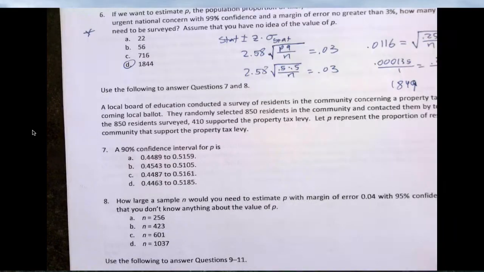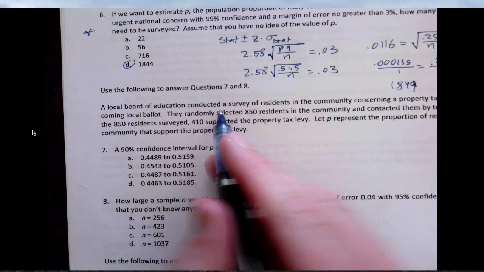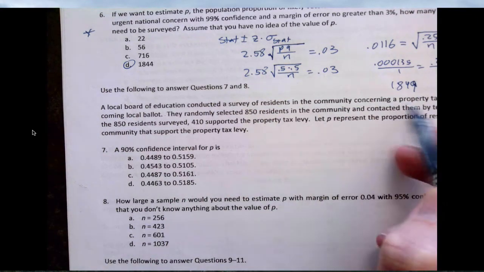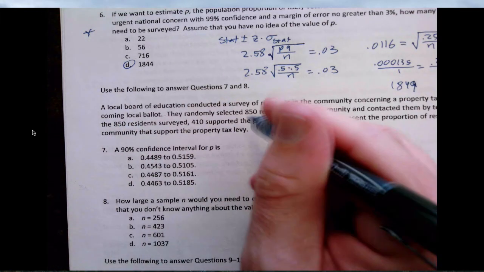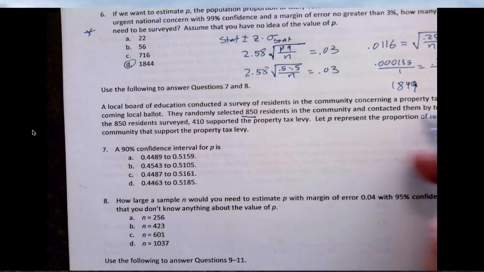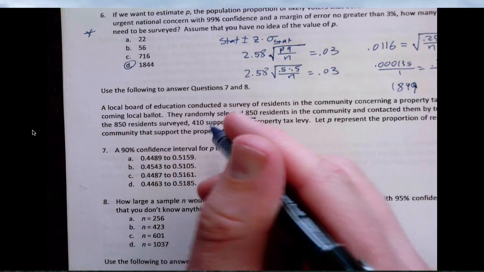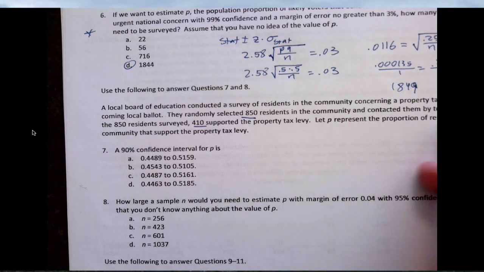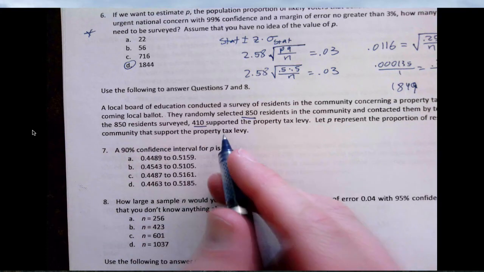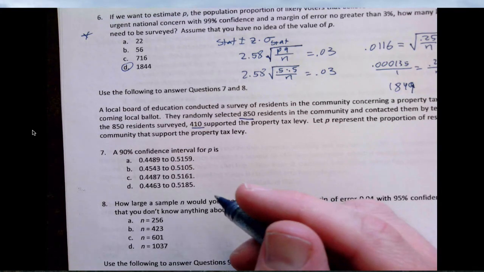Okay, use the following to answer questions 7 and 8. A local board of education conducted a survey of residents in the community concerning a property tax levy on the coming local ballot. They randomly select 850 residents in the community and contacted them by telephone. Of the 850 residents, 410 support the property tax. Let P represent the proportion of residents in the community that support the property tax levy. Okay, it says a 90% confidence interval is what?